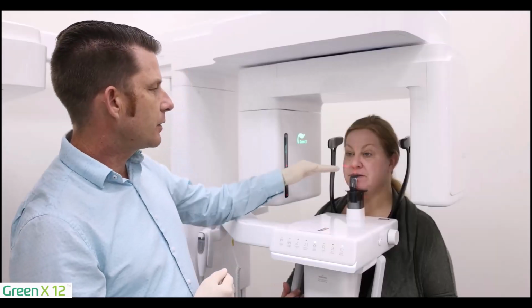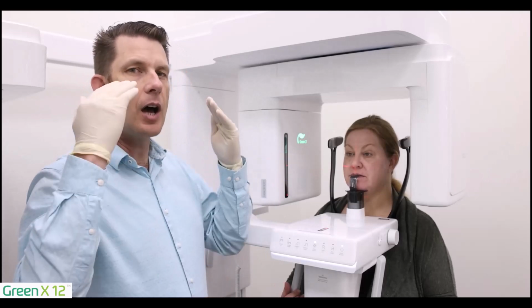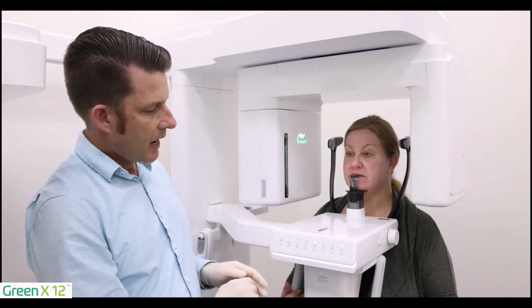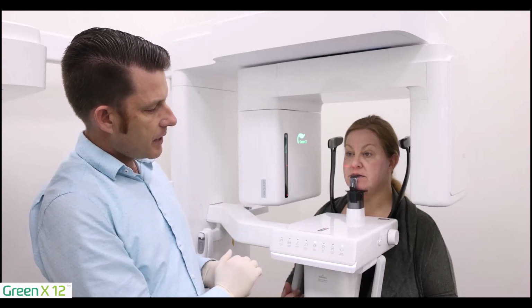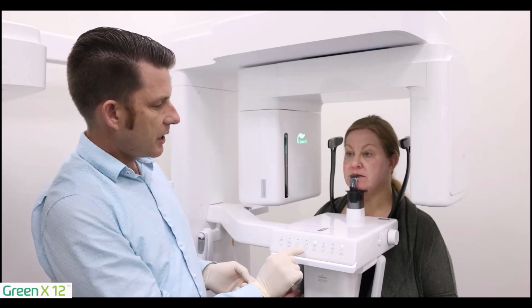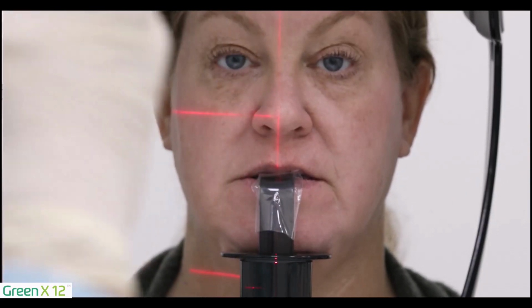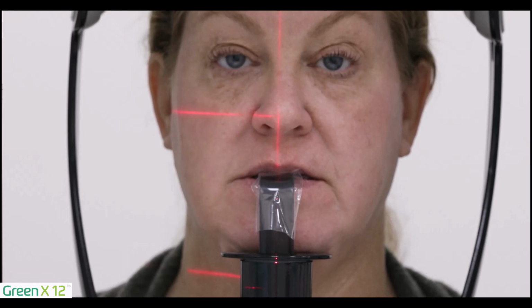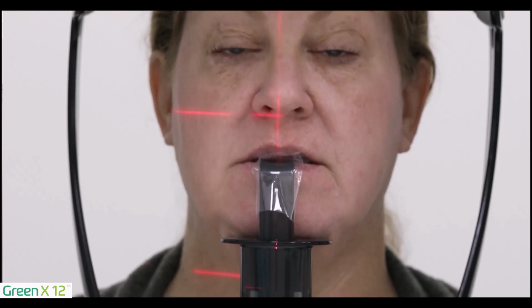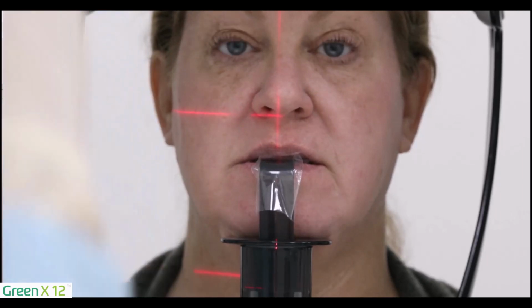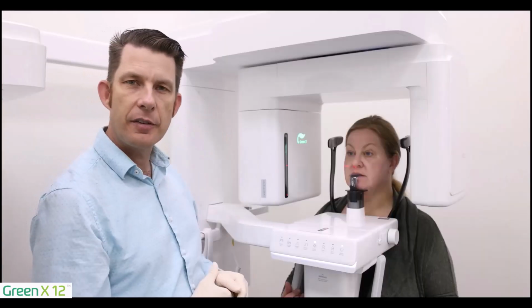If we did need to adjust the patient height up or down for capture, on the front of the touchpad, I actually have chin rest up or down. So you can see if I move the chin rest down, it's going to lower the patient down, therefore raising the scan higher or further superior. If I raise the chin rest up, we can see that the center of the field of view has lowered, so we're going to capture further inferior.